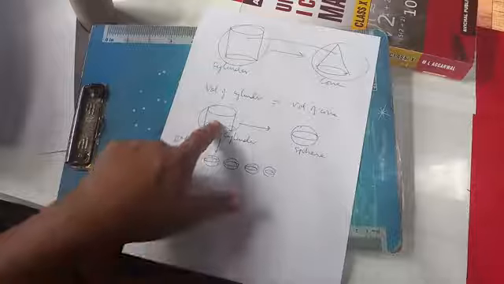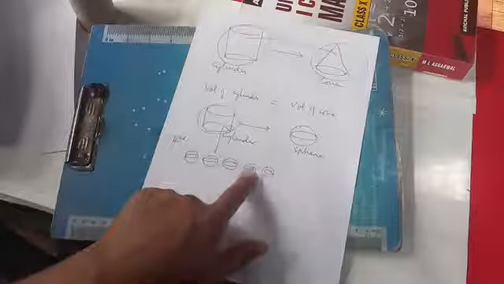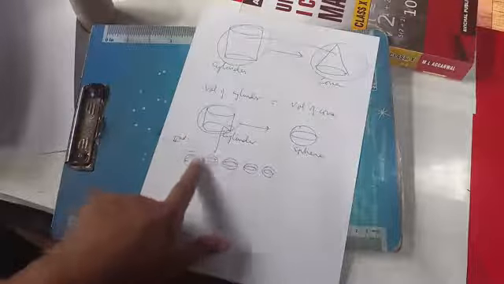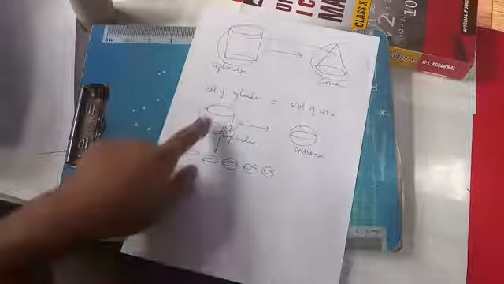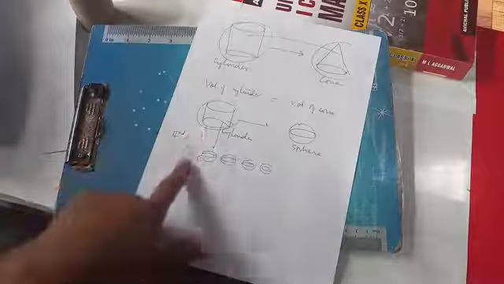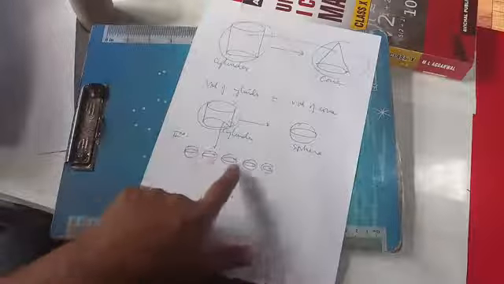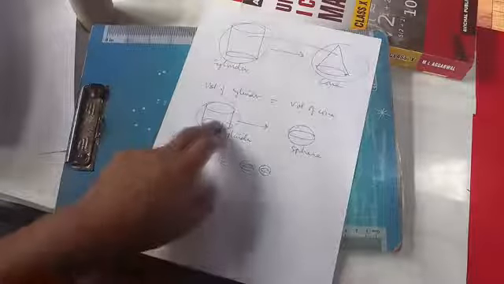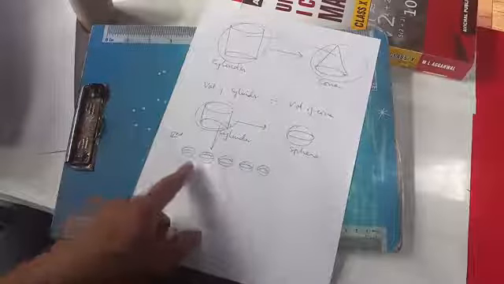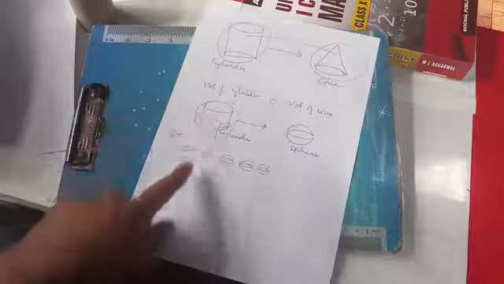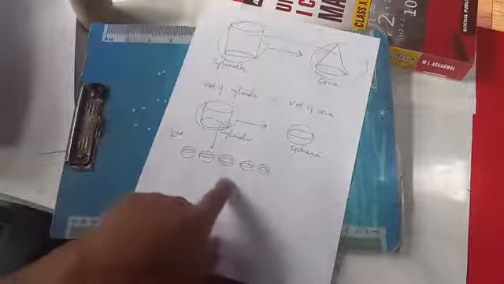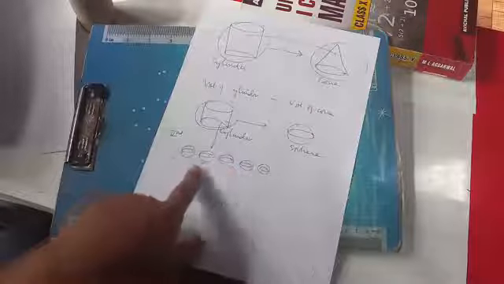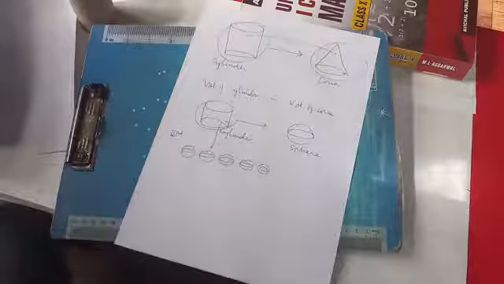But here one solid is changing into 5 different solids, provided they are same size, so volume of one cylinder will be equal to volume of 5 spheres. Likewise, if you change the cylinder into n number of spheres, then volume of cylinder will be equal to volume of n spheres, provided that the size of the spheres remain same.